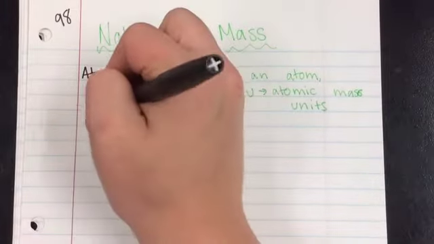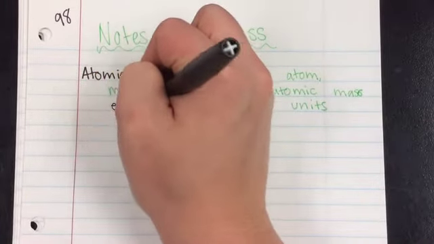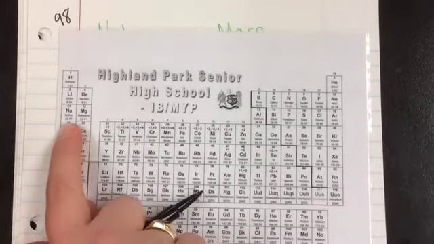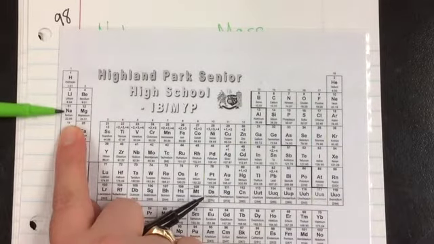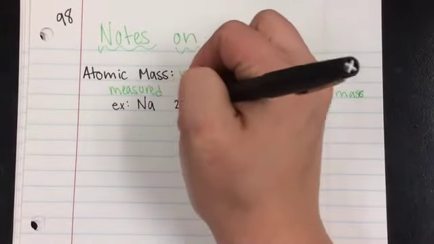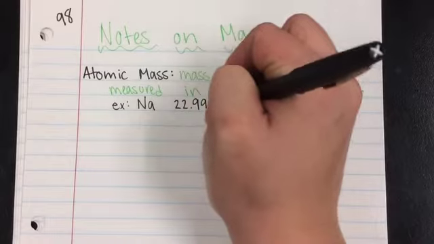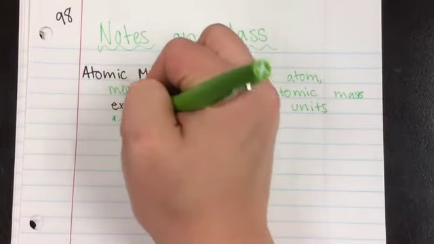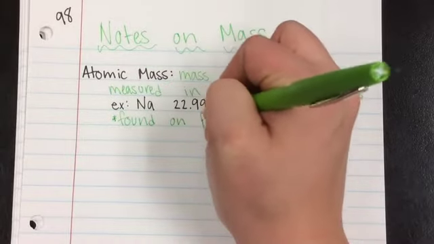So how we find out what the mass of one atom of any element would be is we can look at the periodic table. The example we're doing here is sodium. We see the top number is the atomic number, we have the symbol, the name. That bottom number is the mass number. So we're going to write down 22.99 and our units would be AMU. Make sure to note in your notes that this is found on the periodic table.